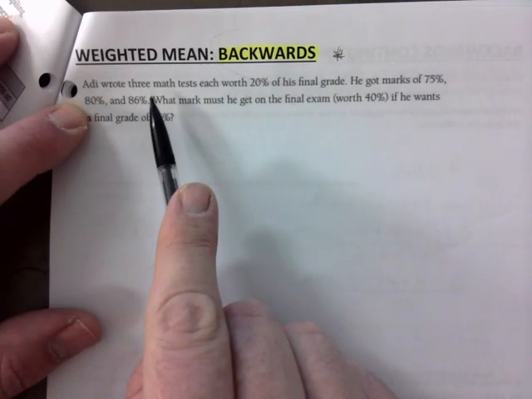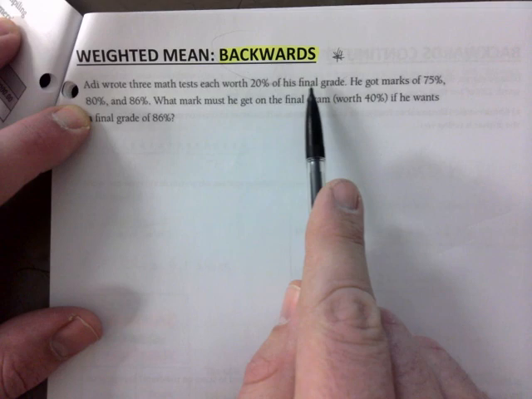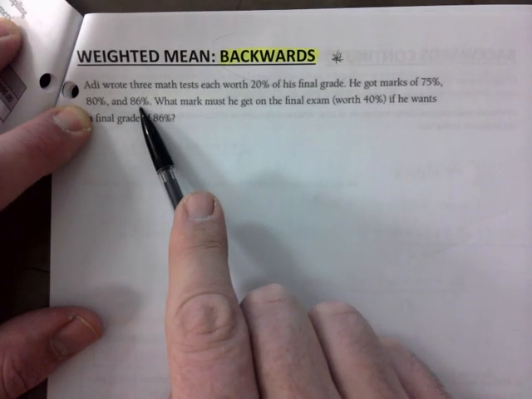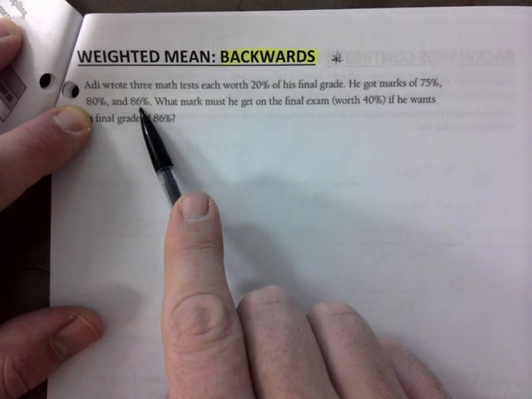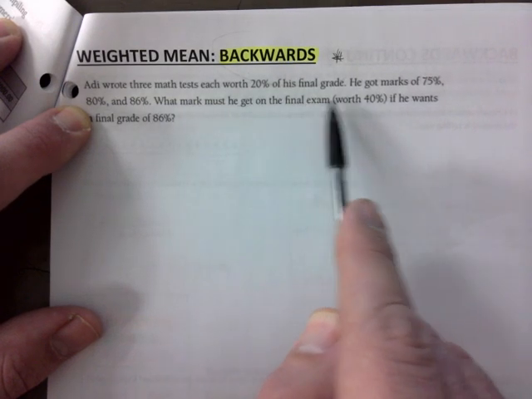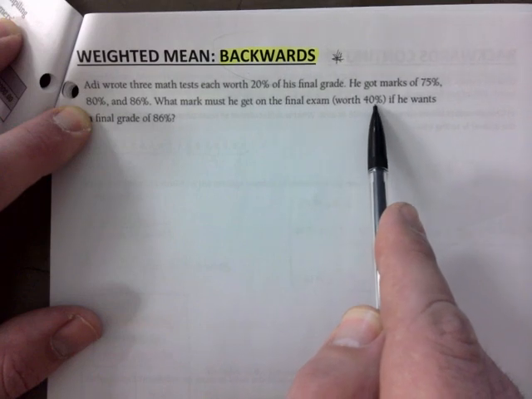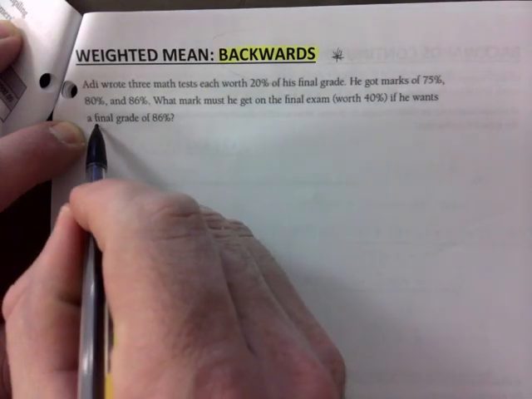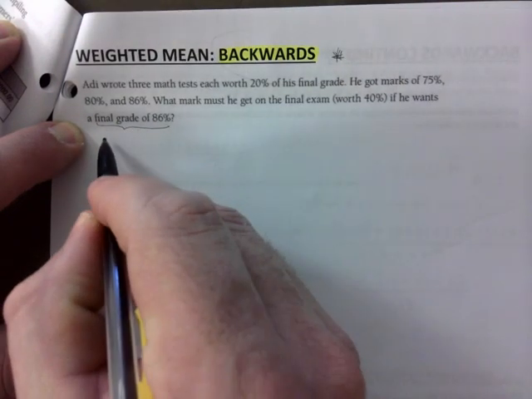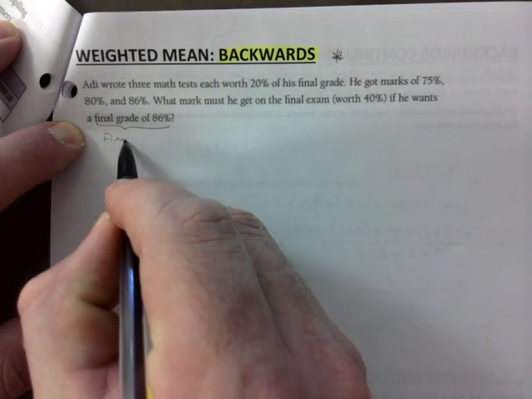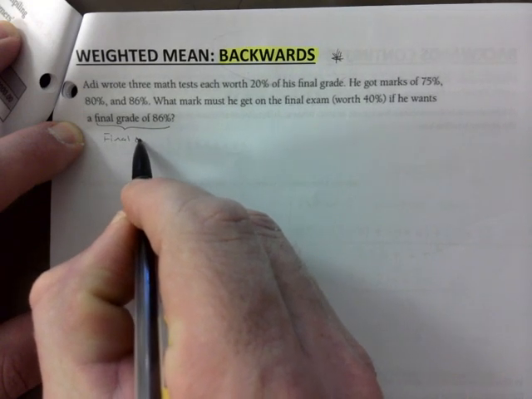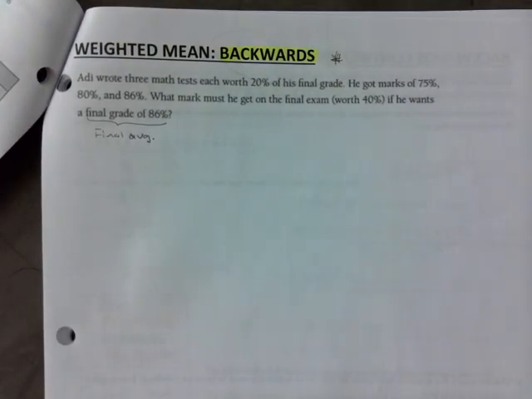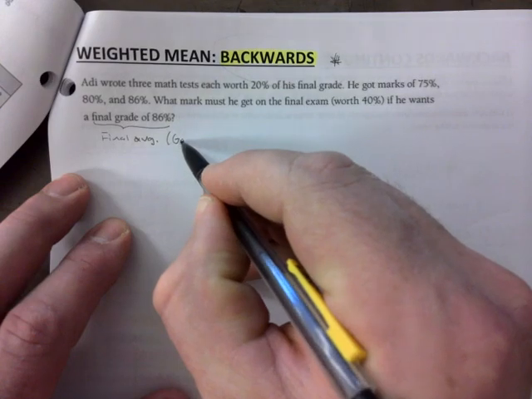Okay, so Addy wrote 3 math tests, each worth 20% of the final grade. He got marks 75, 80, and 86. That's respectively, right? First, second, and third. What mark must he get on his final exam, which is worth 40%, if he wants a final grade of 86? So, by the way, this is saying final average. Final average, write that down. So that's the goal we want. Right, this is our goal.